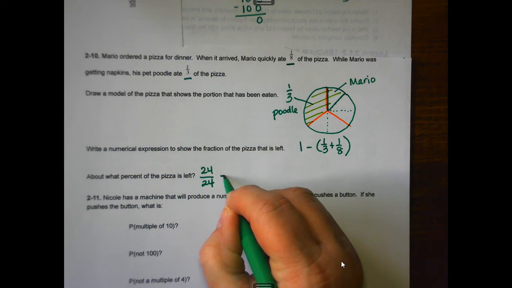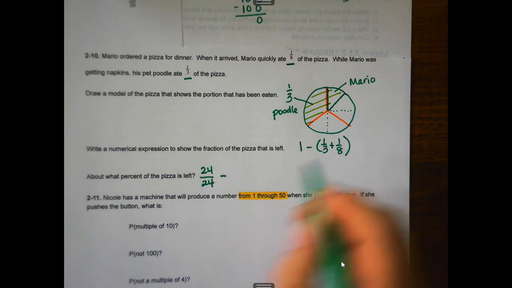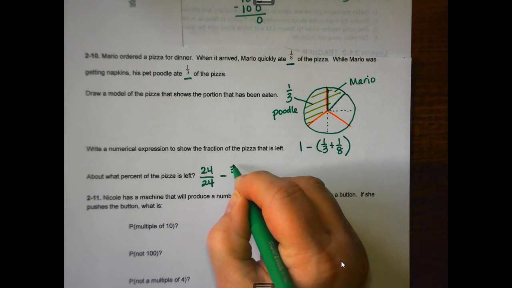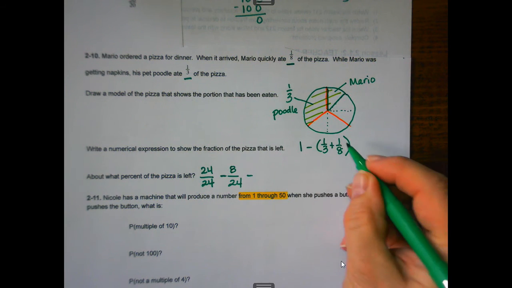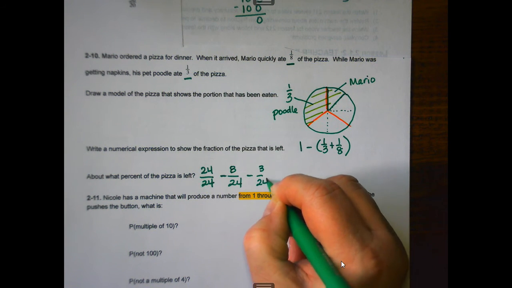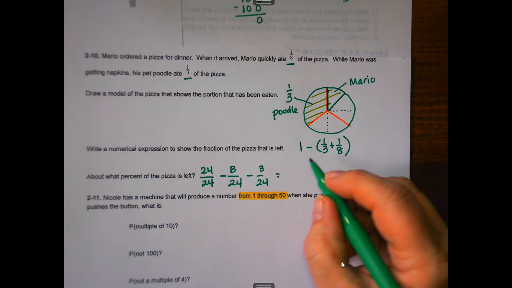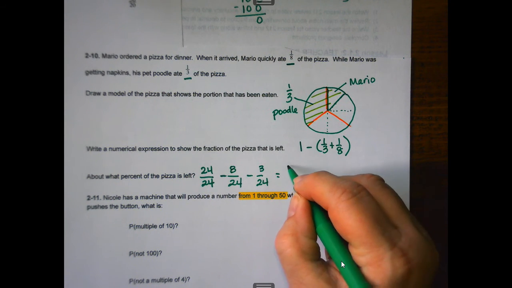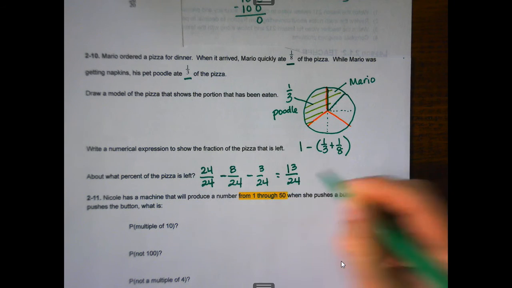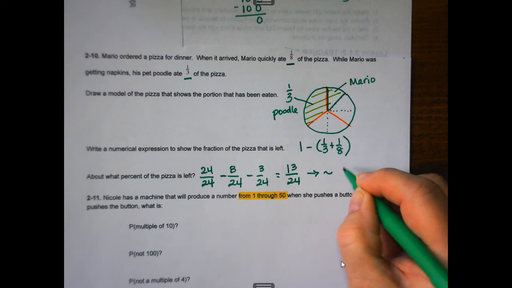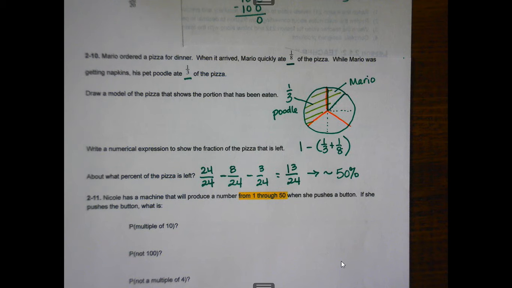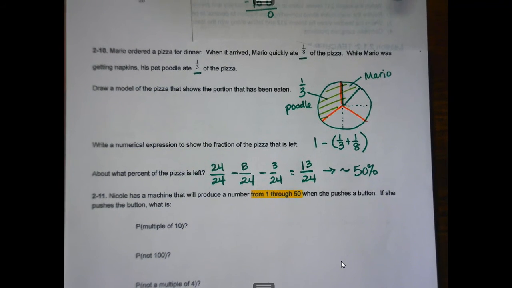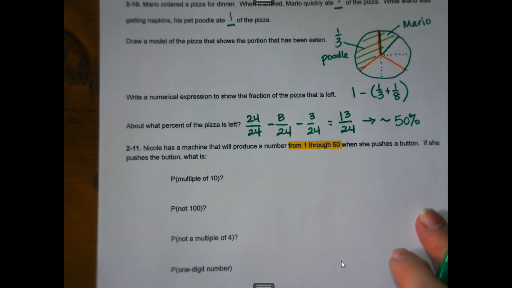And if I subtract 1/3 changed into 8 24ths, and subtract 1/8 turned into 3 24ths, that ends up giving me 13 24ths left, which is about 50%. And I'm fine with an estimate. If you went ahead and made that into a very precise and accurate statement, I'm fine with that. Thank you for going that extra distance.